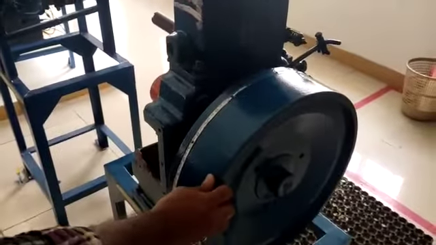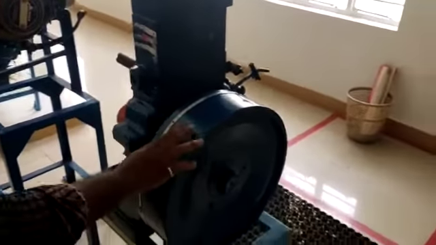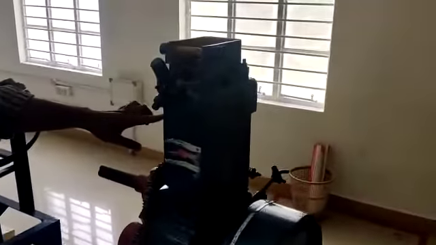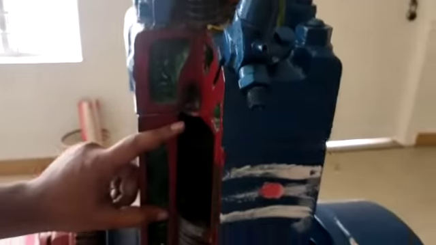Valve timing diagram for your 4-stroke diesel engine. So here it is a flywheel. So before that you must know what is... So this is a cut section of your 4-stroke diesel engine.